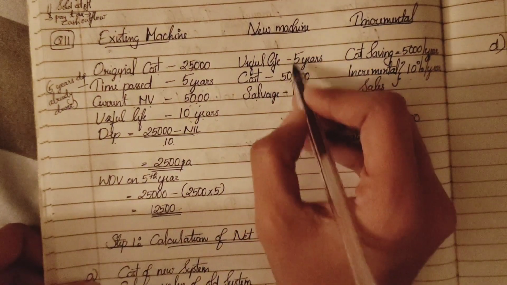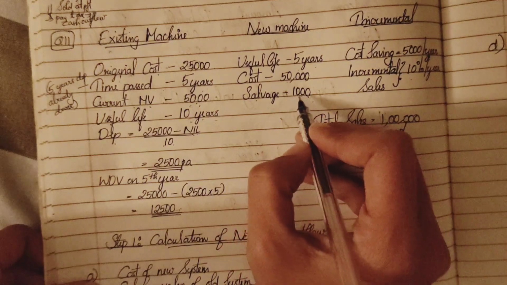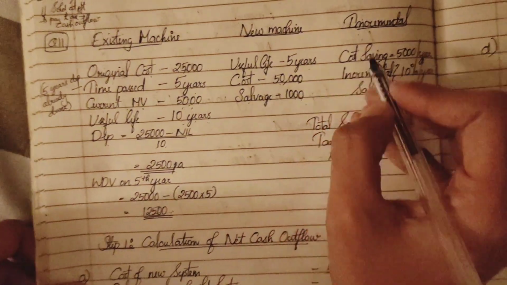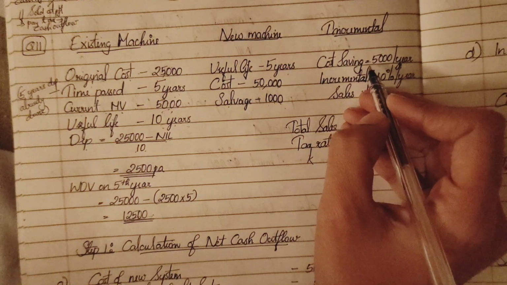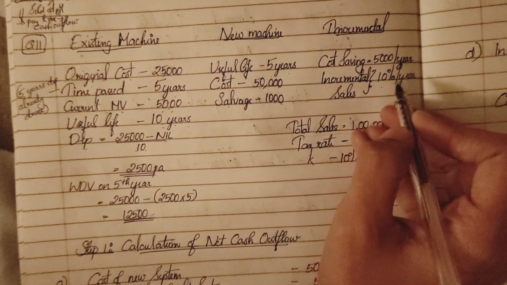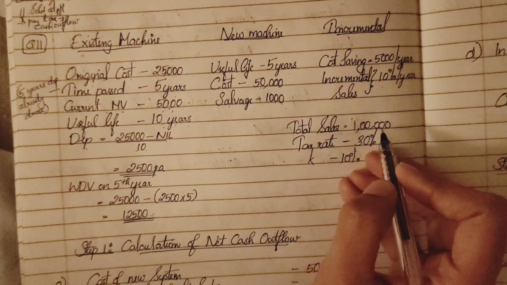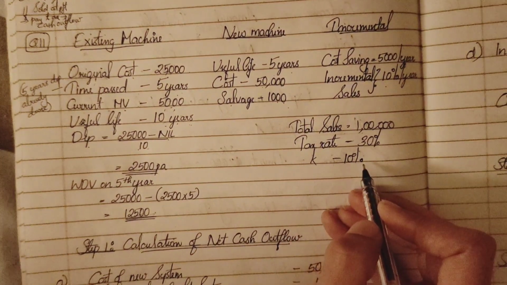New machine: useful life is 5 years, cost is 50,000, salvage value after 5th year is 1,000. Incremental cost savings when the new computer is purchased is 5,000 per year and incremental sale is 10% per year. Total sale is 1 lakh, tax rate 30%, cost of capital is 10%.